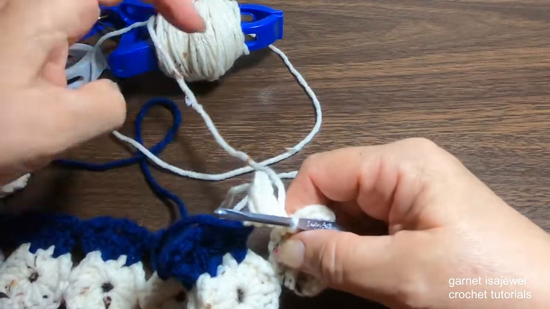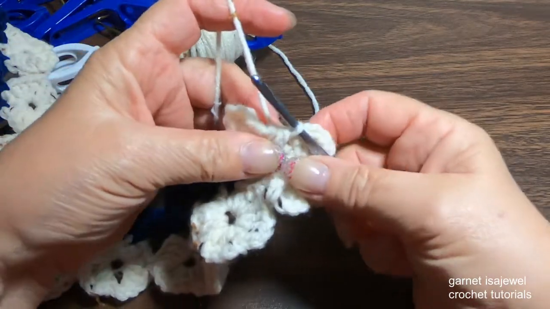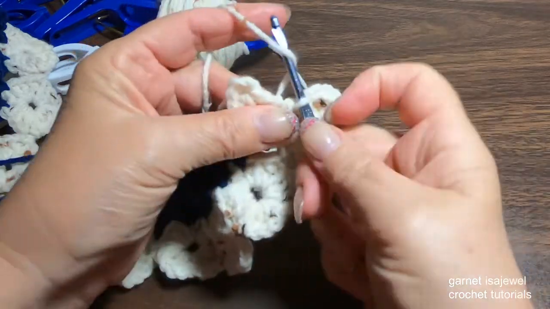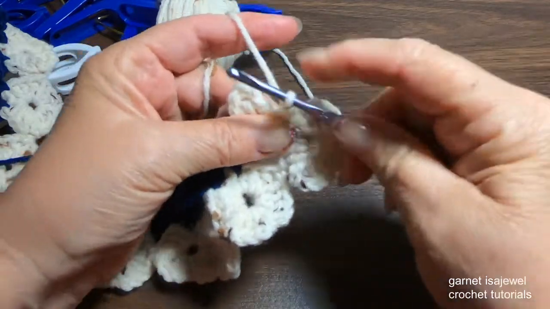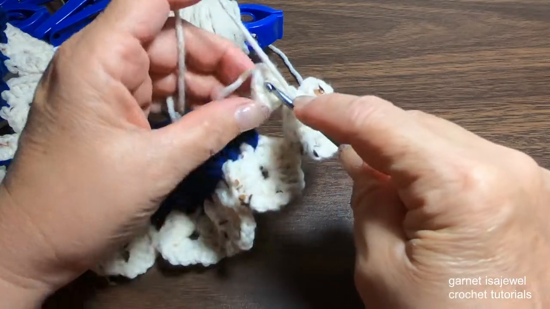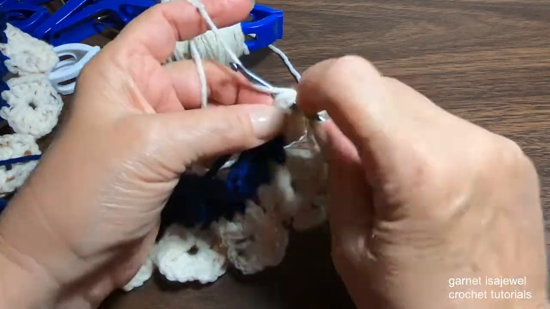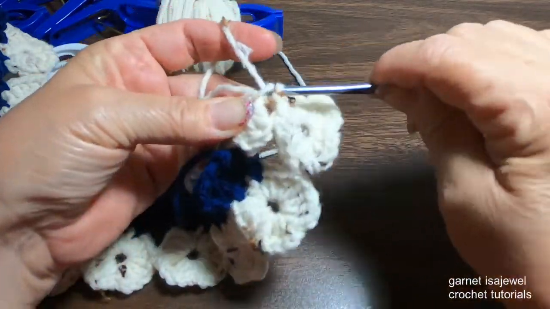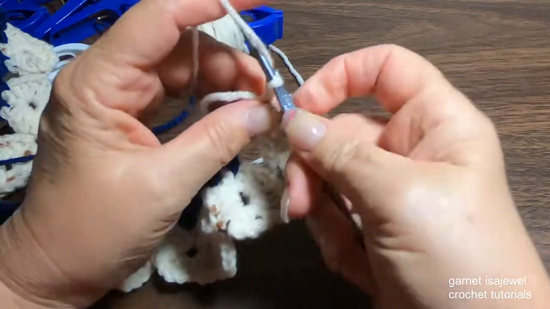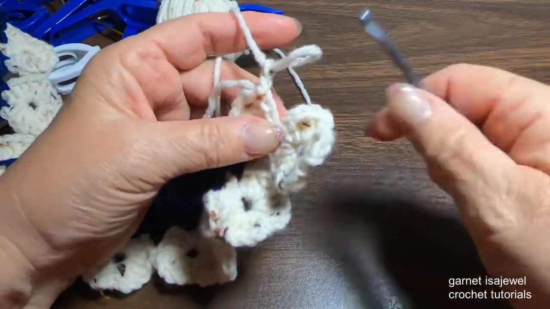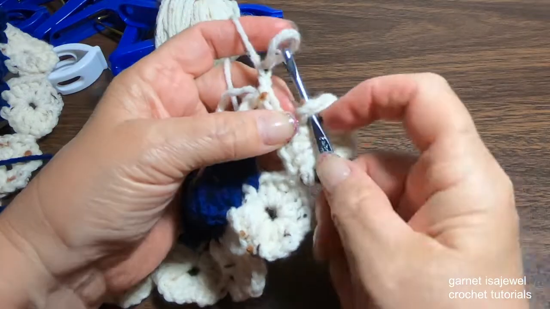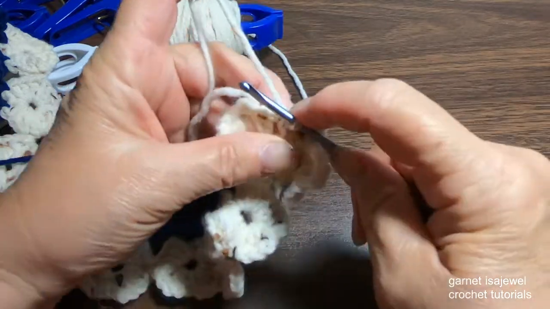And snug it up a little. Chain 2. Single crochet, chain 2, make that loop a little larger into that chain 2 space.